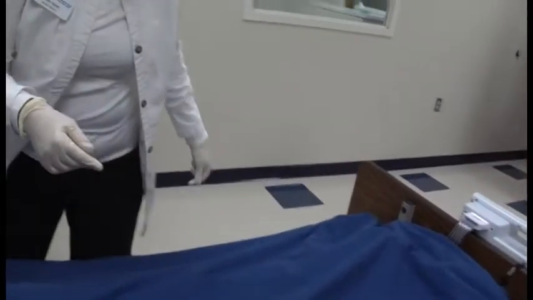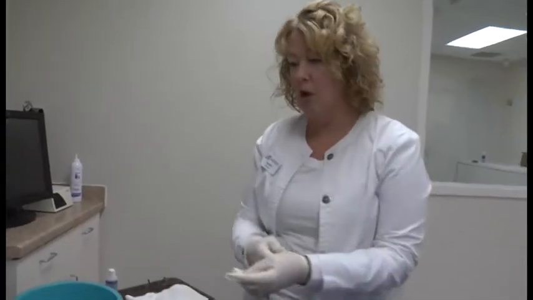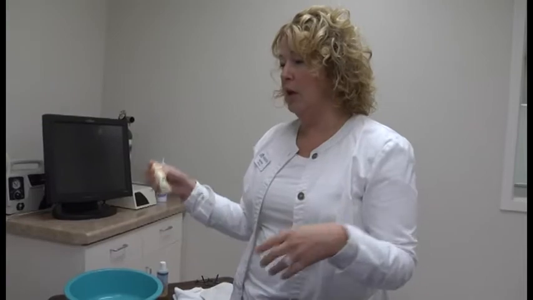Good. All right, if you'll notice, I put my dirty linen on the floor. We don't want to do that. We never want to put dirty linen on the floor, so at the end of the video, I will show you the appropriate way to dispose of your soiled linen. I would continue now on to the remainder of the partial bath, including armpits, peri area, and back region.